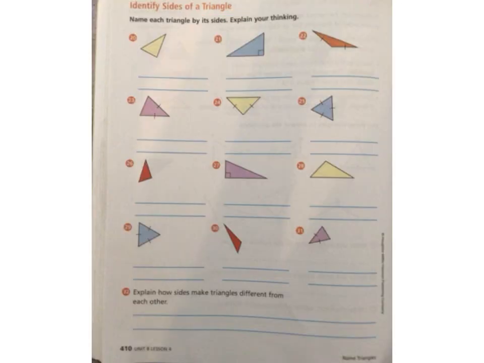Now we're going to identify triangles by the sides. So let's look at number 20. And does this one have any equal sides? Well, I don't see any tick marks, so that must mean that this one is scalene. So that one is scalene because it has 0 equal sides.